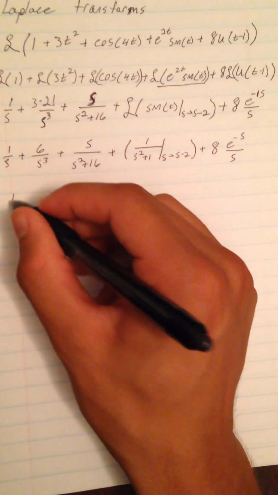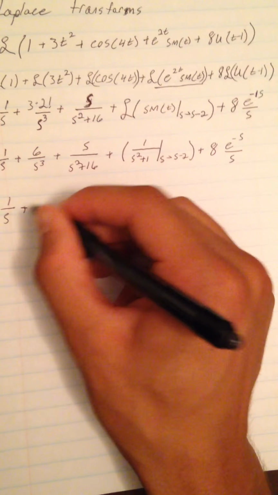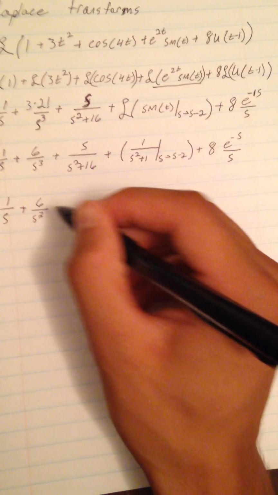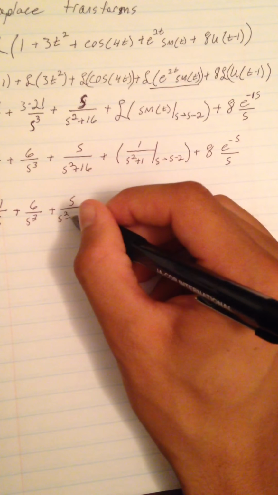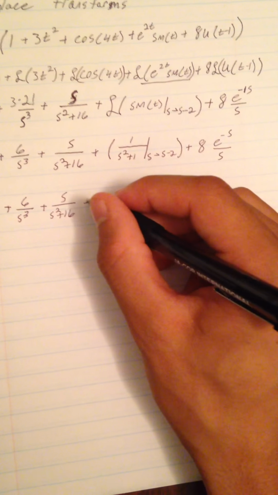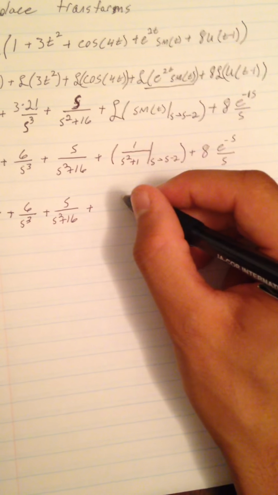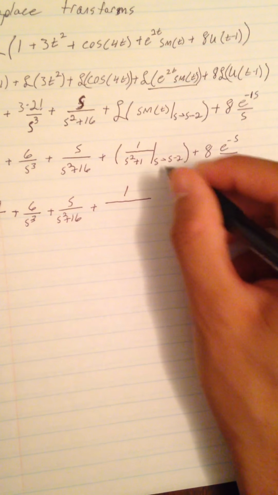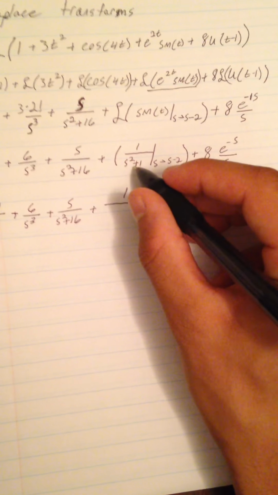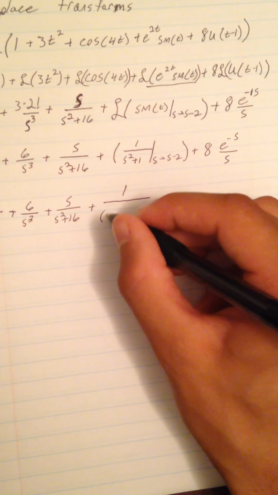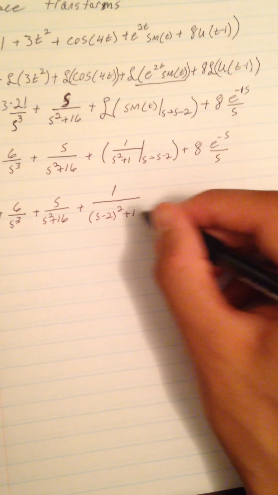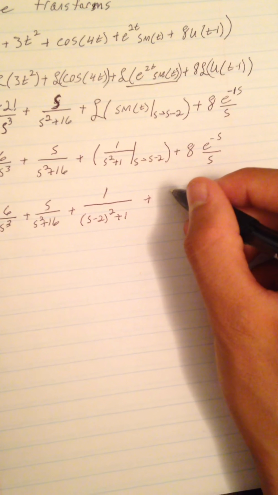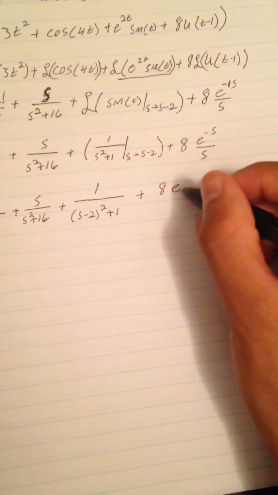And for the translation, you're going to plug in s minus 2 for s. So it's going to be s minus 2 squared plus 1, plus 8 e to the negative s over s.